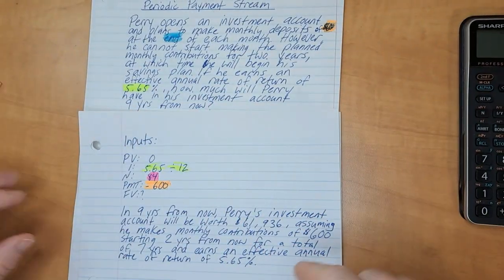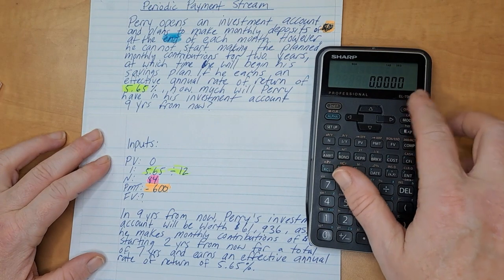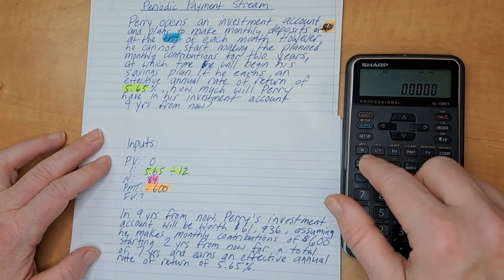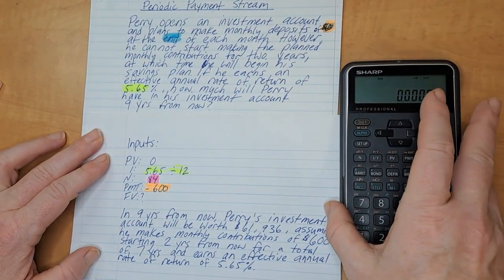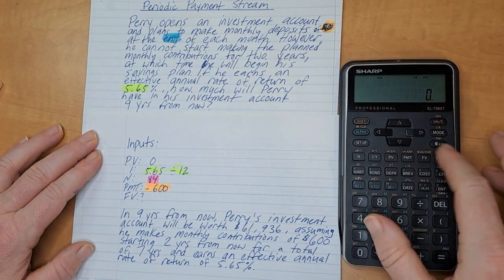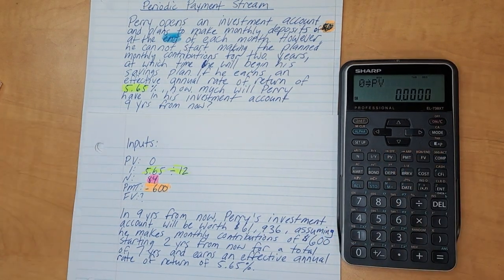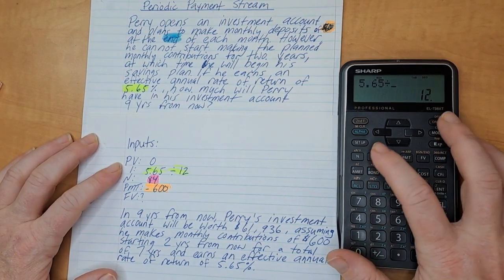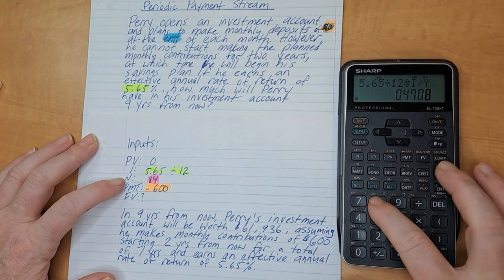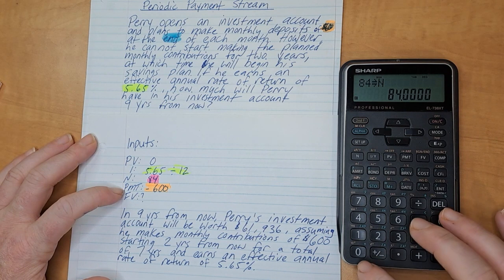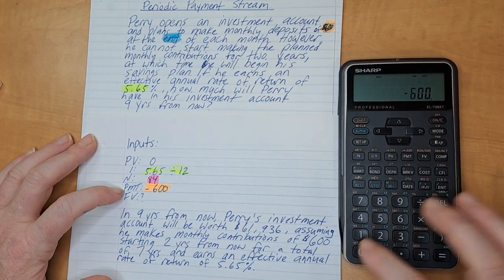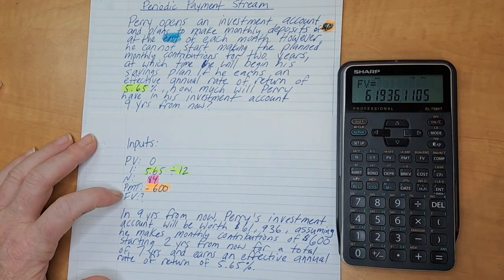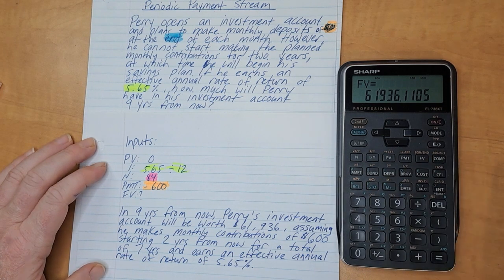All right. So let's input this data. Of course, we want to first clear our calculator. Second function, alpha 00. And on. Okay. So it's 0 present value, because he hasn't started yet. The interest is 5.65 divided by 12 to get monthly. It's 84 months at a monthly payment of $600. So what is the future value? Compute future value. So the answer is $61,936.